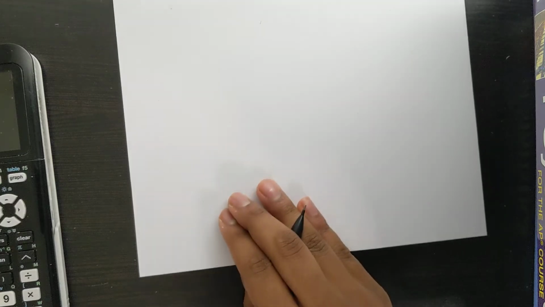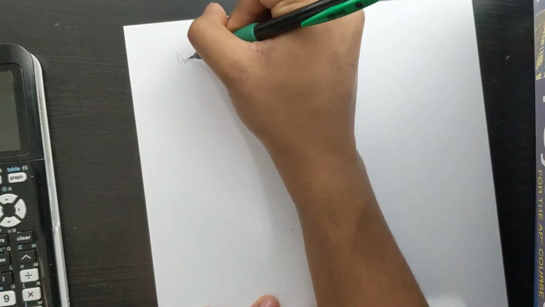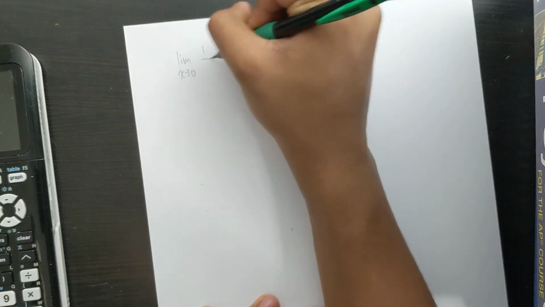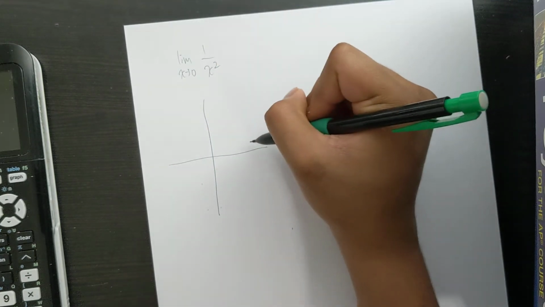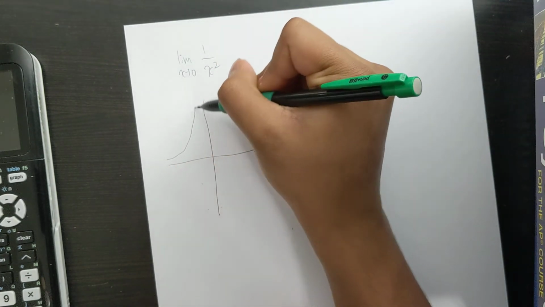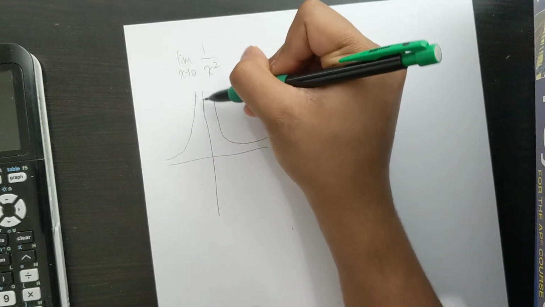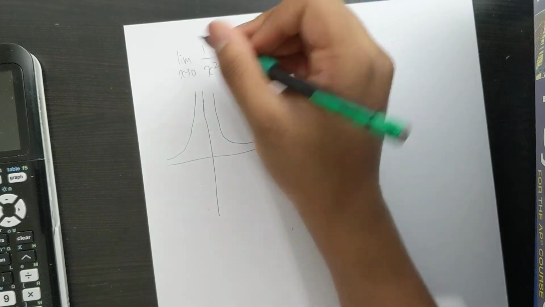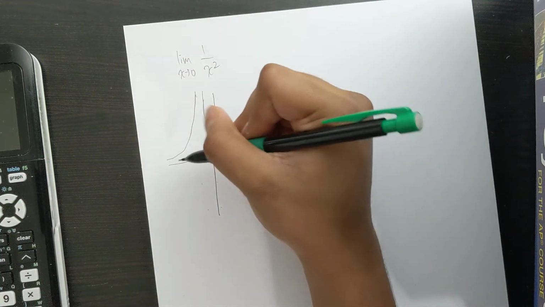Now let's do another type in which f of x increases or decreases without bound, so unbounded behavior. So the limit as x approaches 0 of 1 over x squared. So for this one, let's say we have a function. This is what the graph looks like for this one. And we'll say it goes to infinity. So infinity, it does not stop. That's why it's unbounded.